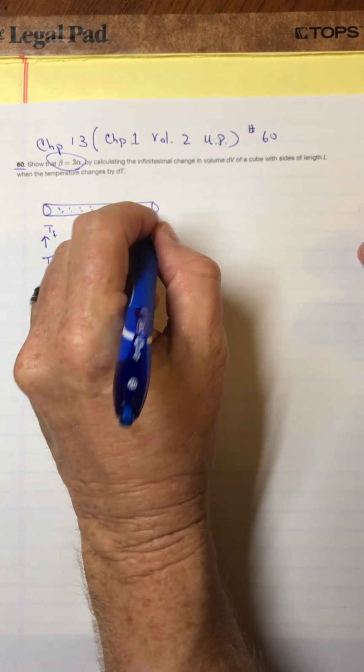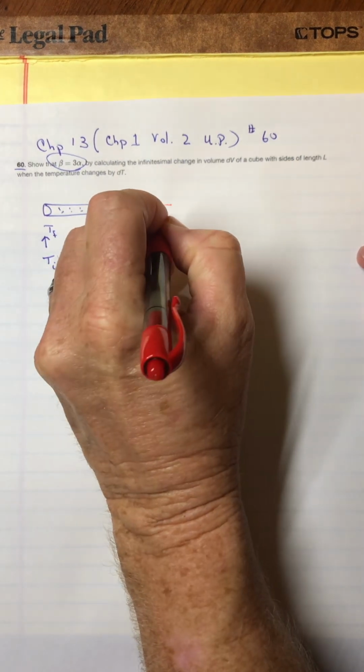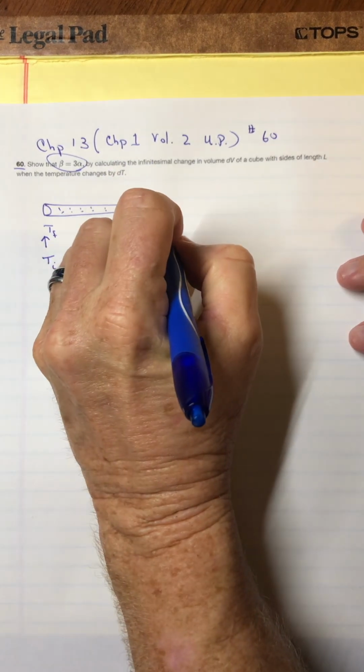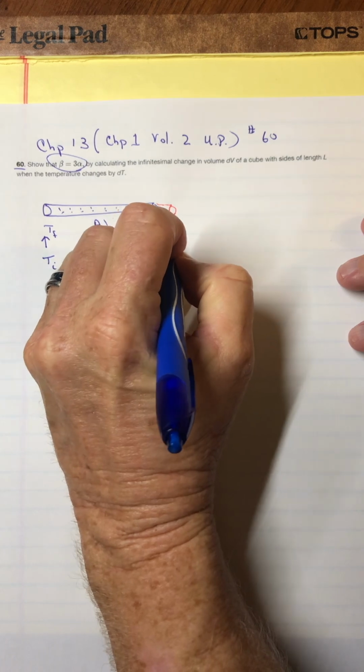They're going to bump into each other, and because of that, this object is going to need more space. It's going to grow. We call that a thermal expansion, or delta L.